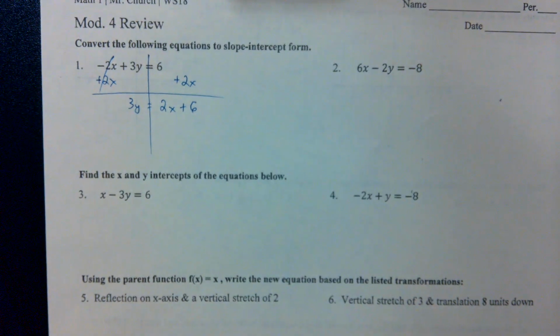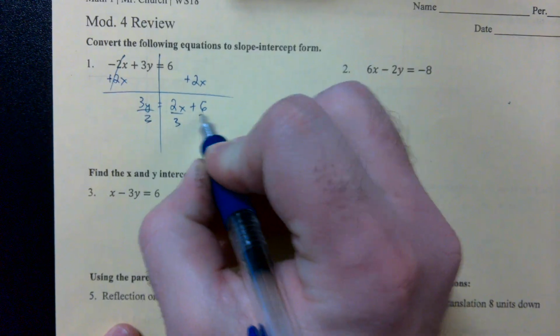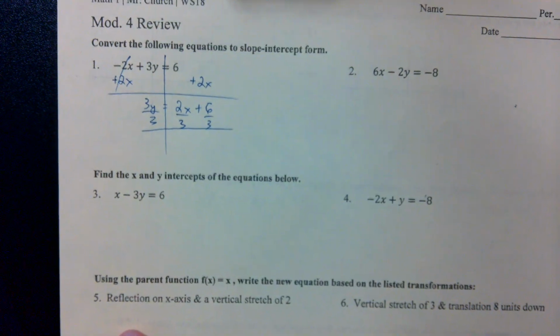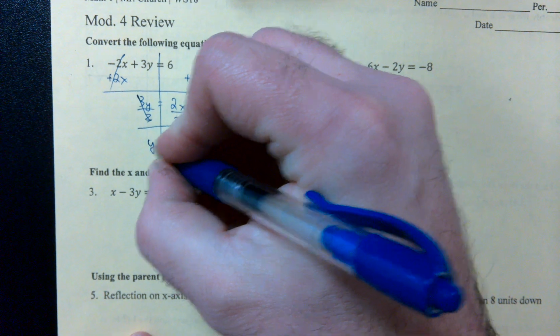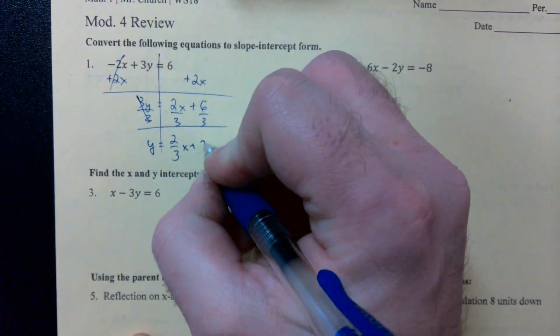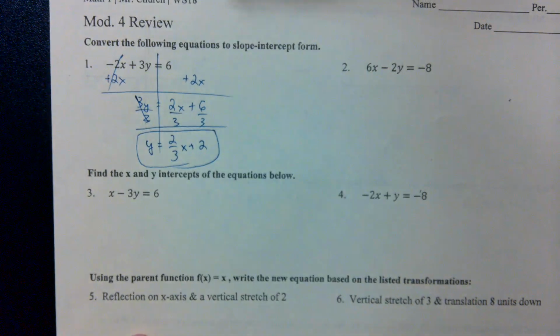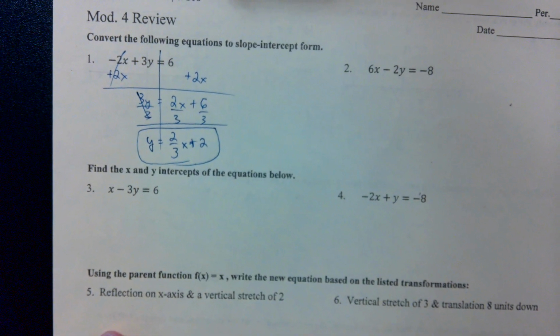What can I do now to get y all by itself? Yeah, Alex? Divide everything by 3. Divide everything by 3. I'm going to do them one by one because sometimes I can simplify it and sometimes I can't, right? What can I simplify over there on the right? 6 over 3. What is 6 over 3? 2. Give me a thumbs up if that's what you got. Nice.